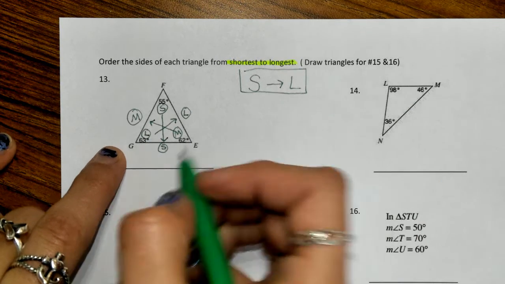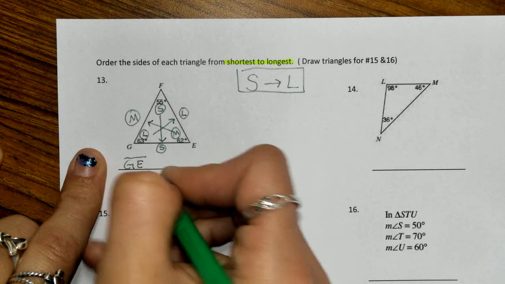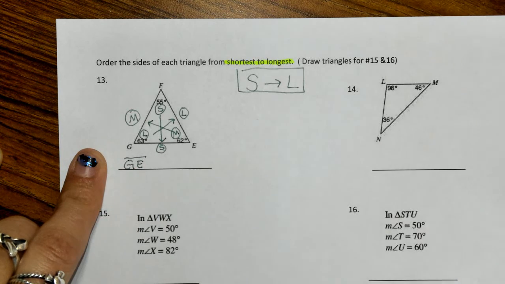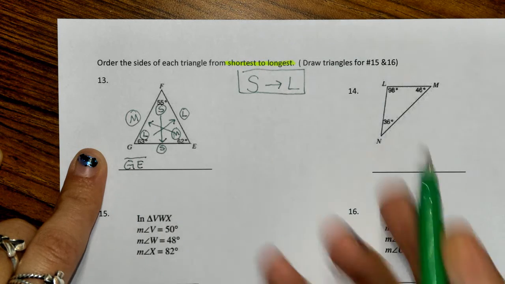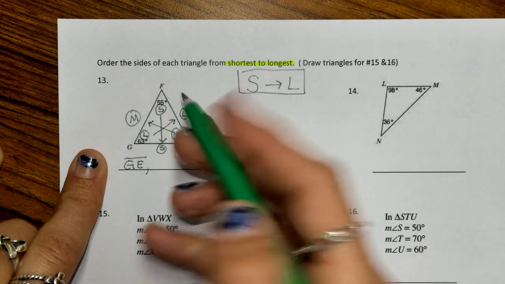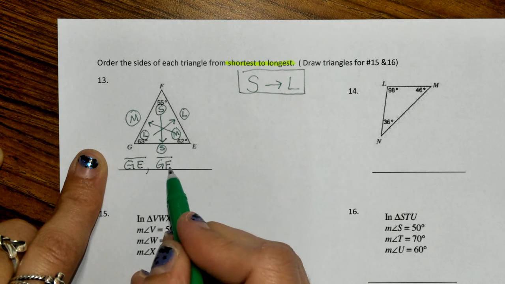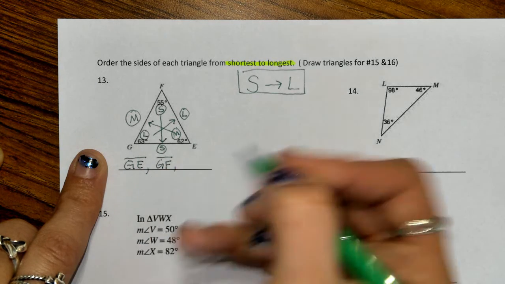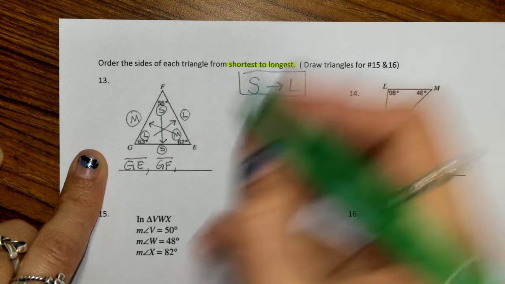So we do want to start with the smallest, so we go over here, we label S, and I have segment GE. You need to make sure these are segments. Okay, I've talked to my students about this. Sides of shapes, of polygons, are segments. A segment has a start and a stop, so that's what this is. So we have segment GE, followed by the middle, segment GF. And again, what order you put the letters in, whether you say segment GF or segment FG, does not matter. Then we have our largest or longest side, segment FE.